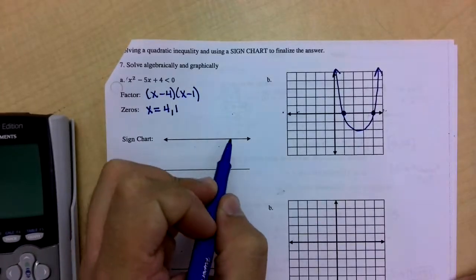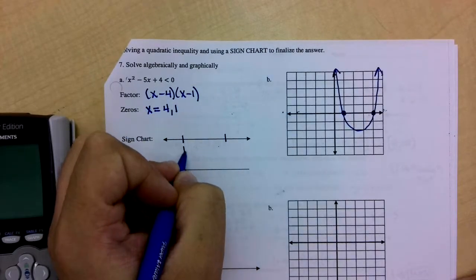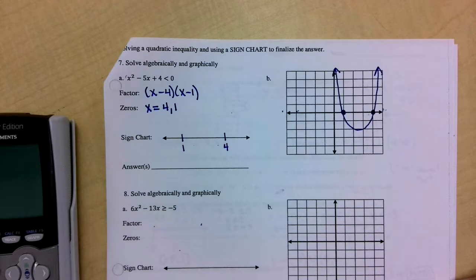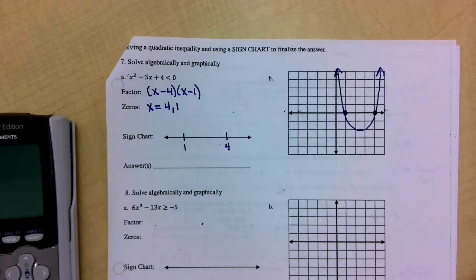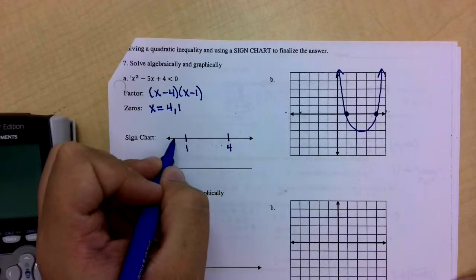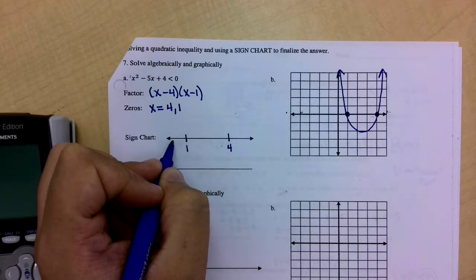There's this thing called a sign chart where all the zeros you get, you put the 1 and the 4, all the zeros on here, and then we're going to do some test numbers where we plug those test numbers into the factors. So given that this is a number line, what's a number to the left of 1 on the number line?